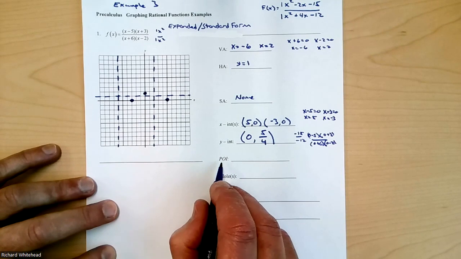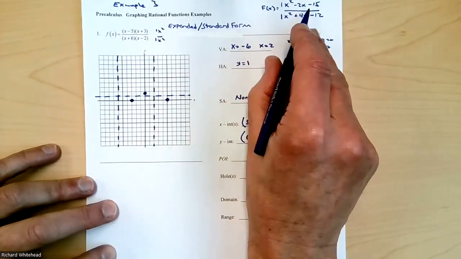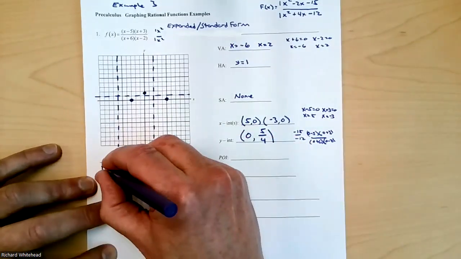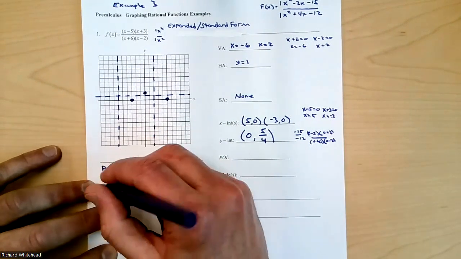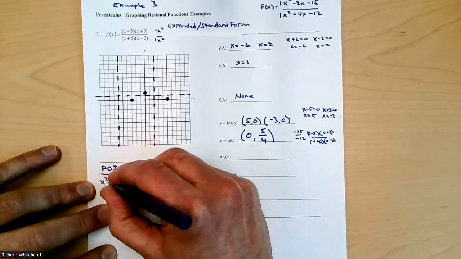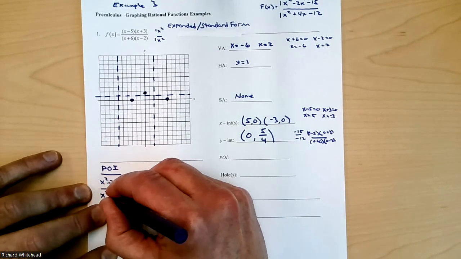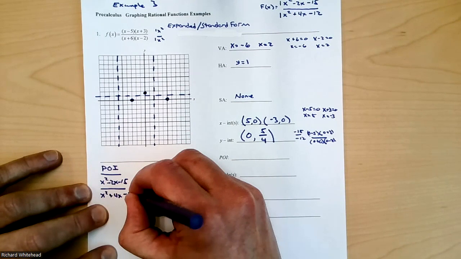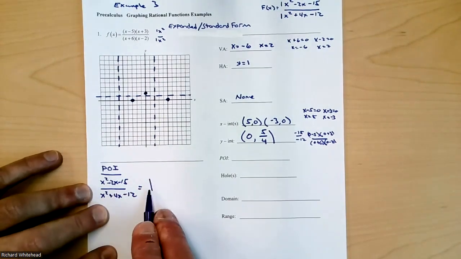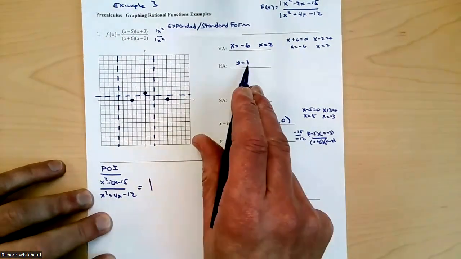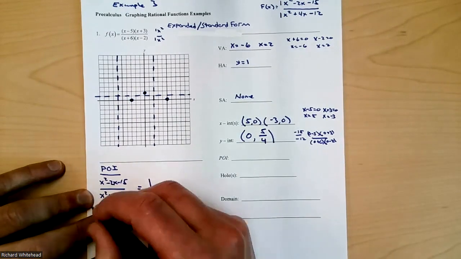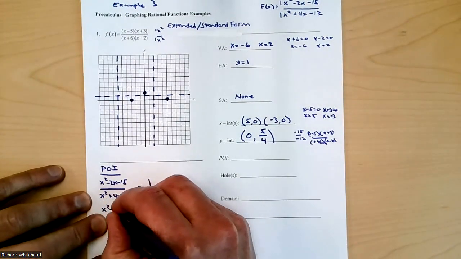So we have to set the original function. In this case, I would set the simplified. So we're doing the POI now. These are the biggest pains on these problems. So I'm going to set the function in standard form equal to my point of intersection. My point of intersection was 1. And now we got to solve this. So we have to cross multiply.